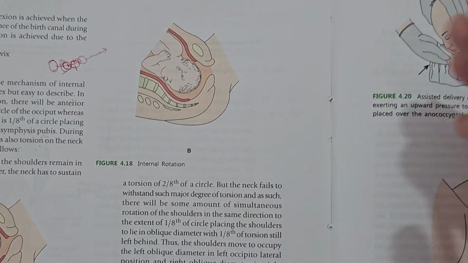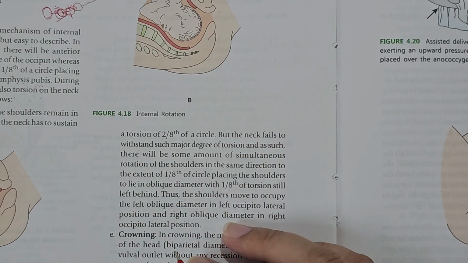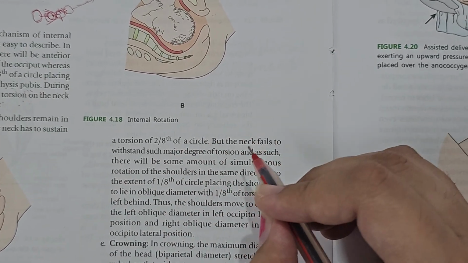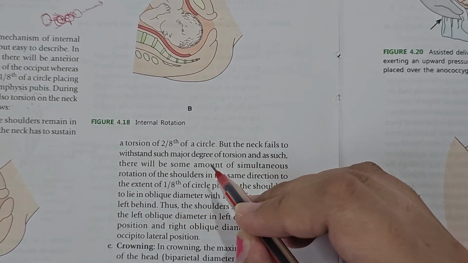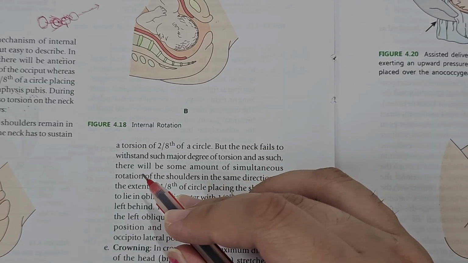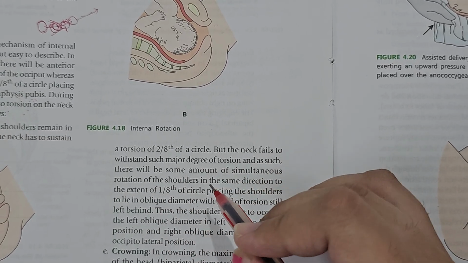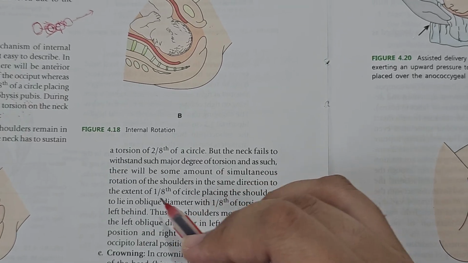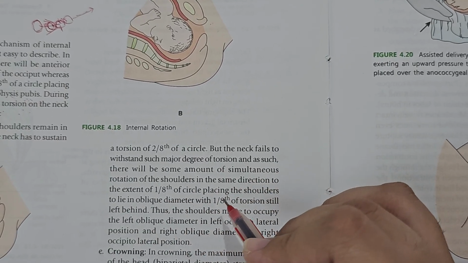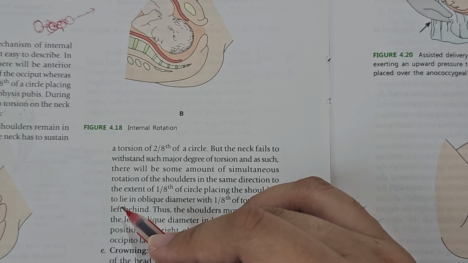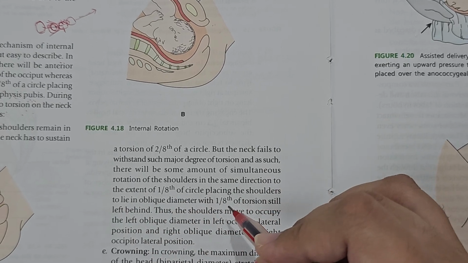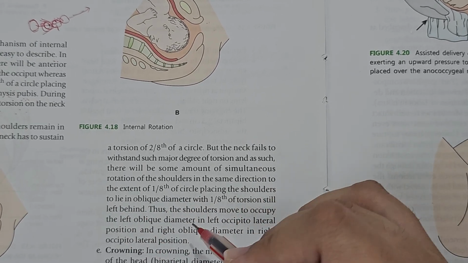So now the head needs to come out. This happens before crowning, but the neck fails to withstand such a major degree of torsion, and as such there will be some amount of simultaneous rotation of the shoulder in the same direction, to the extent of 1/8 of a circle, placing the shoulder to lie in the oblique diameter with 1/8 of torsion still left behind.